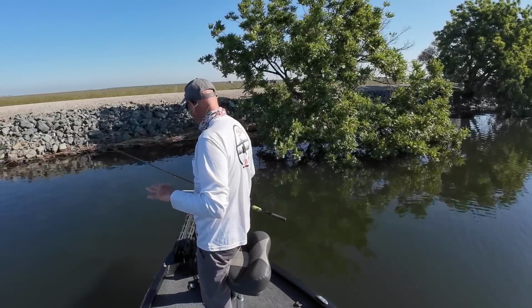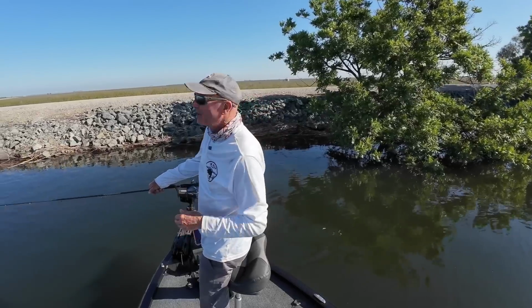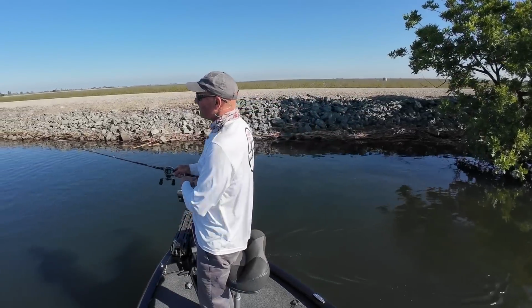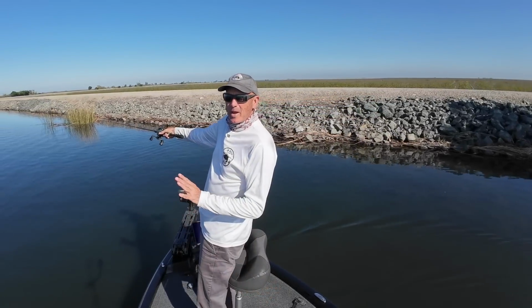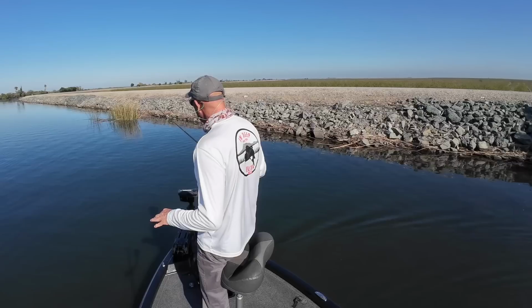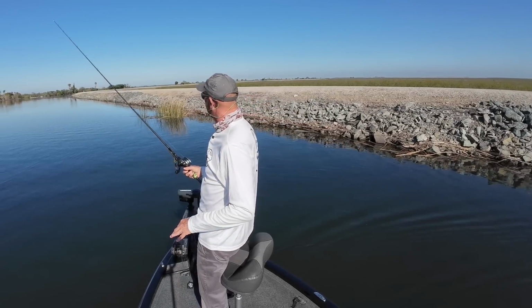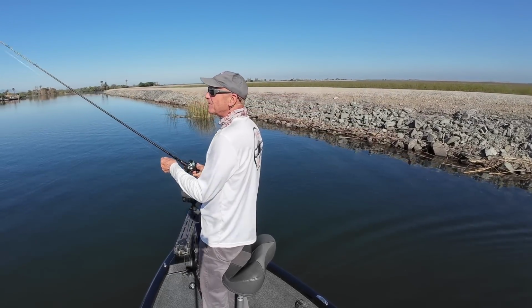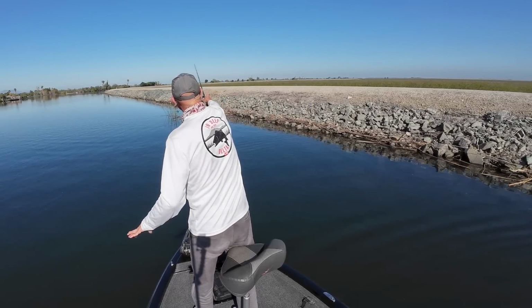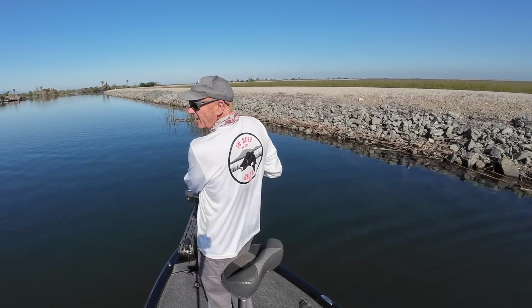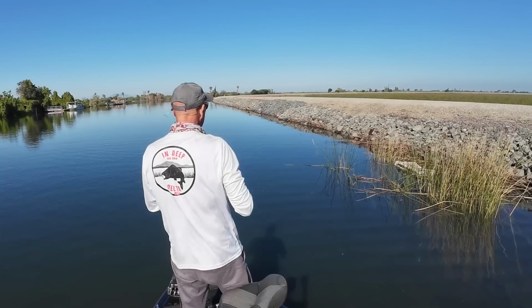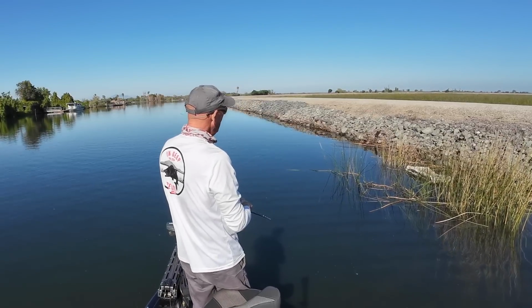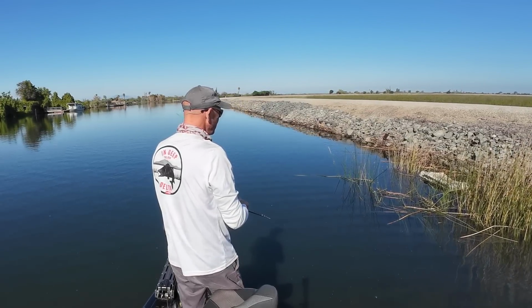As I come around here, you'll see a clump of tules on a rock bank. Those tules can be absolutely a prime spot to fish, and that would be something that I'm going to take a quick cast there, right in there. That's where I'd want to fish that. Let's go right around in there. And you definitely want to fish right around these tules.